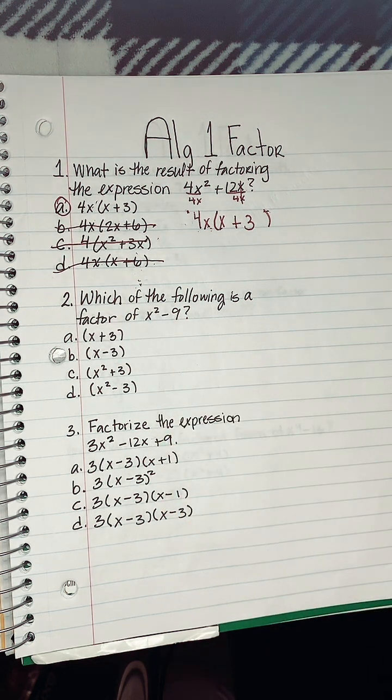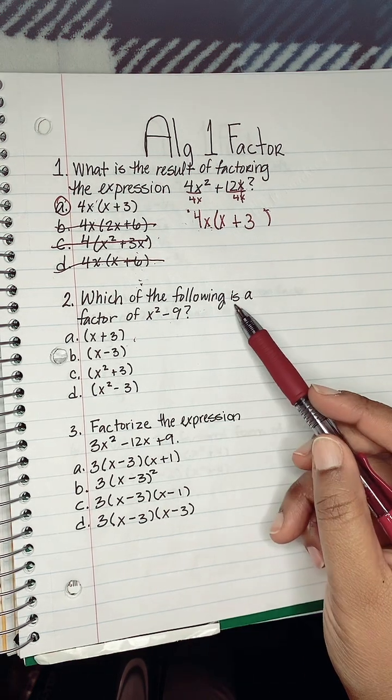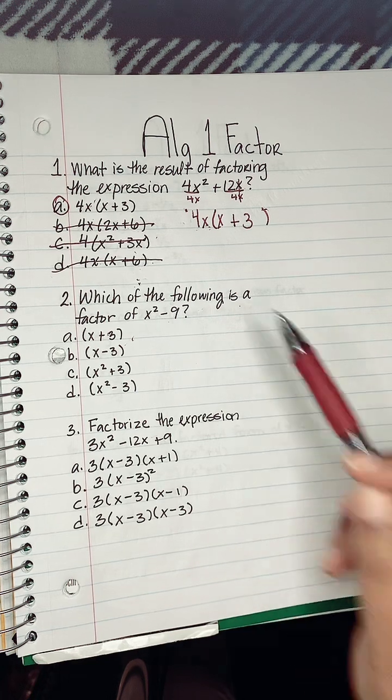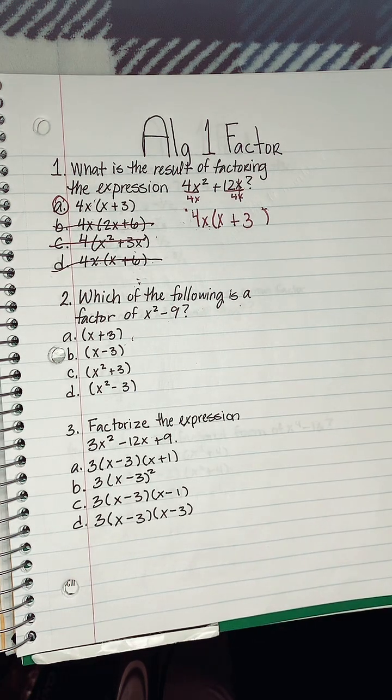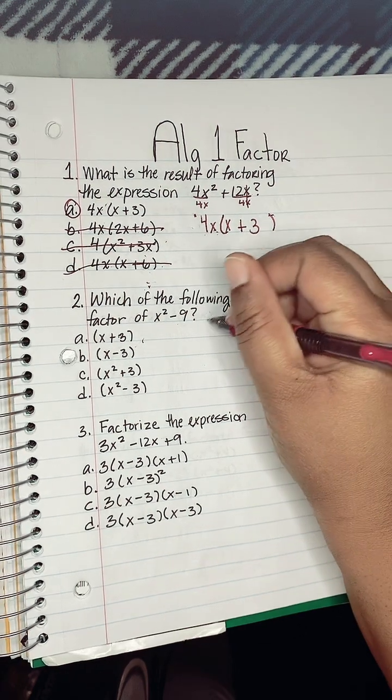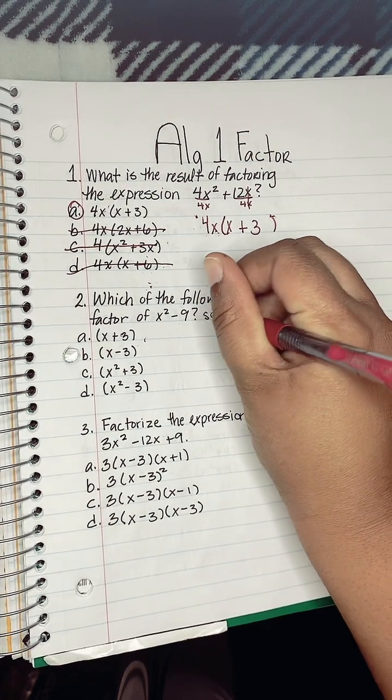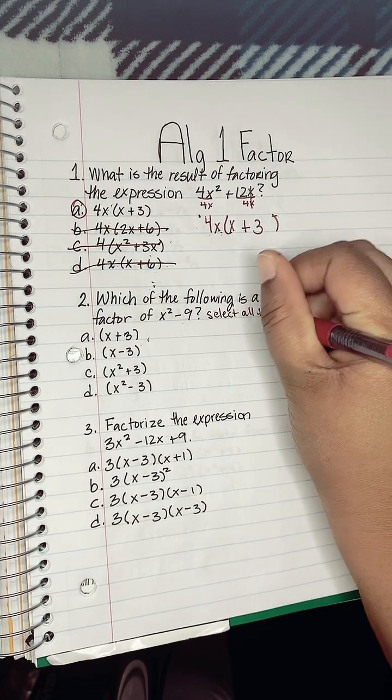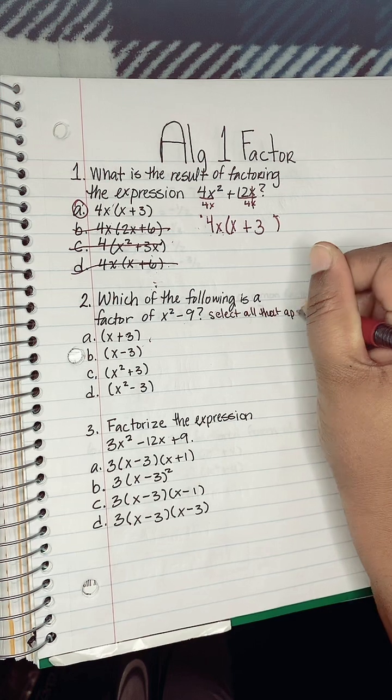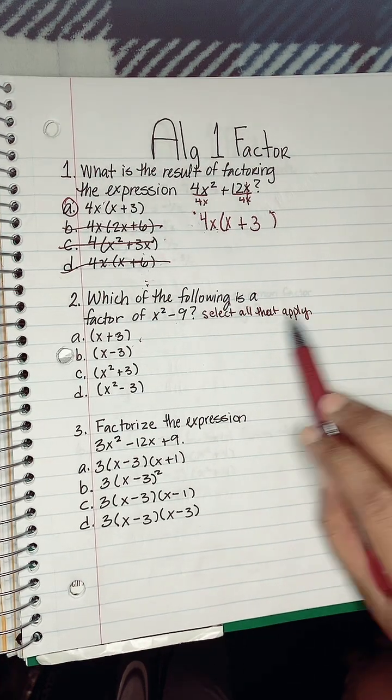All right, so let's do number 2. Somebody said I'm cooking. I love it. Which of the following is a factor of x squared minus 9? Okay, I see D, B. This one is a little bit tricky. I think this one, because it could be A and B. Yeah. It should have said select all that apply. Like, you know how sometimes it says that? Select all that apply. That's what this should have said. I probably got lazy and didn't put that.